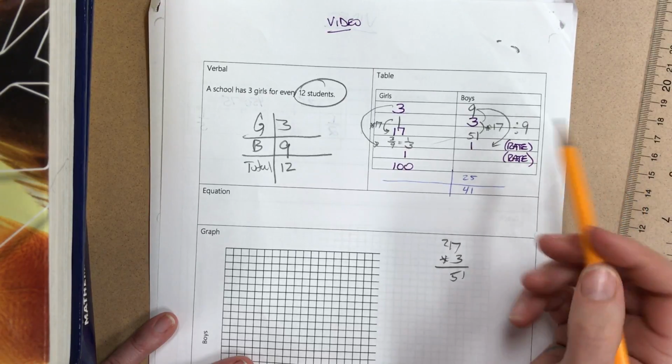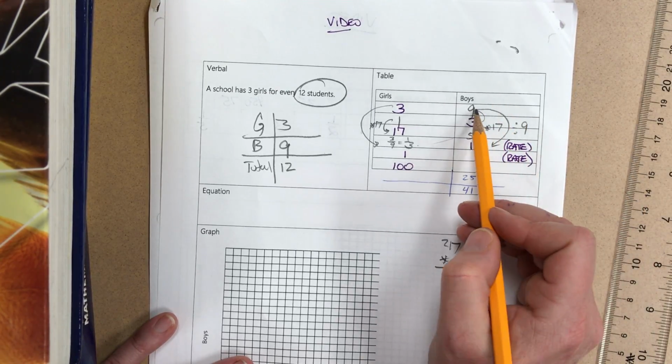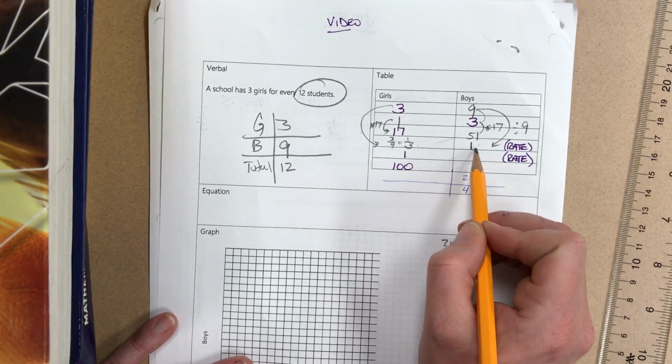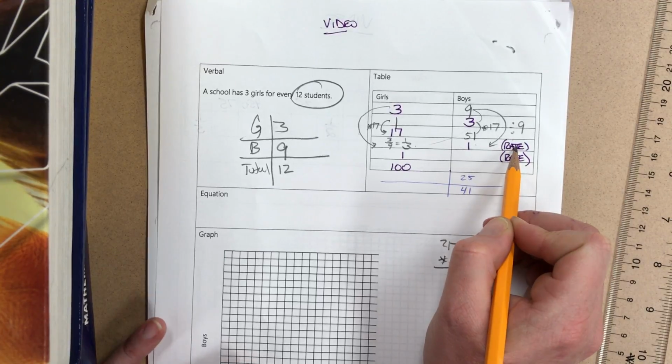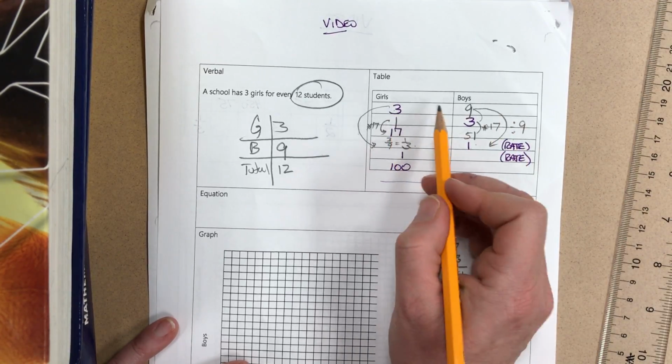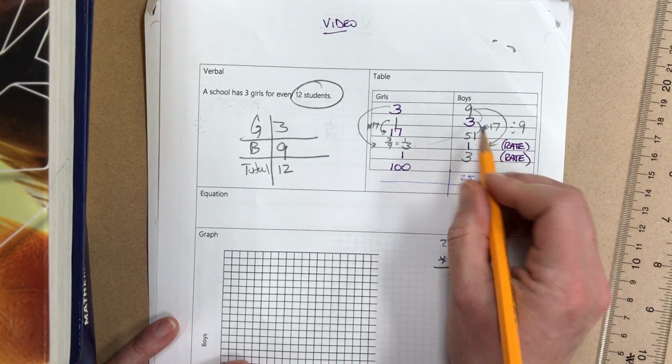Let's look at that for a second. There's one boy, there's a third of a girl. Does it make sense? There are more boys than there are girls. It does make sense that if I only have one boy, I should have less than one whole girl. That's a rate. Rates are allowed to be super messy. 3 divided by 3 is 1. 9 divided by 3 is 3. Oh, we already had that one.